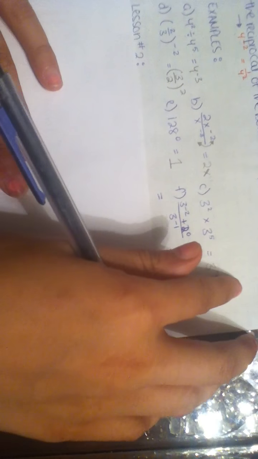Our next question says 128 to the power of 0. And we know whenever the base is raised to a zero exponent, your answer will always be 1. Now our next question, you would start off by eliminating the 2 to the power of 0 because we know that equals 1, so just rewrite it.